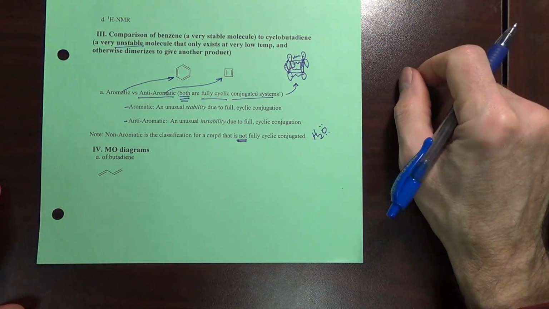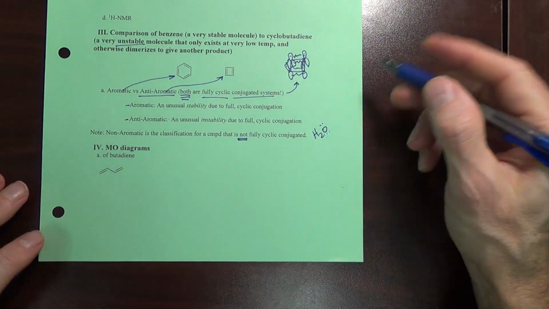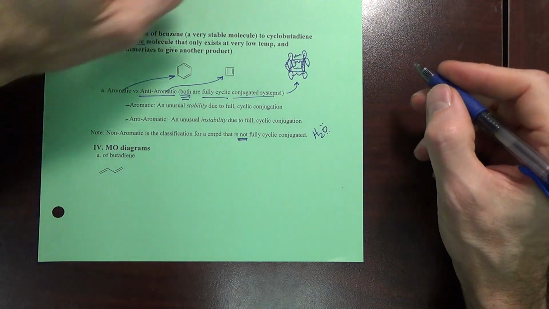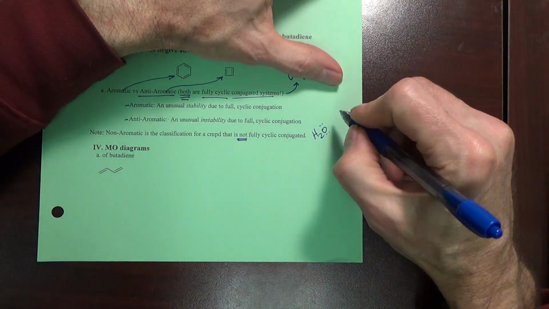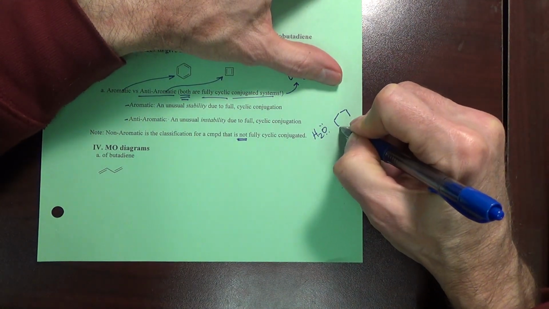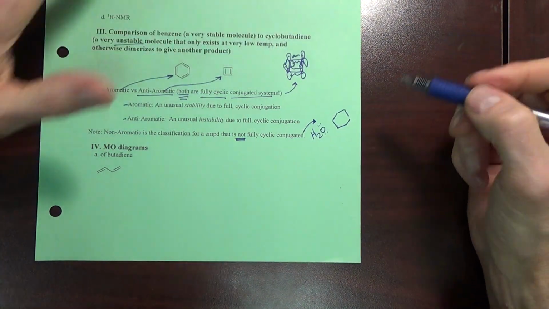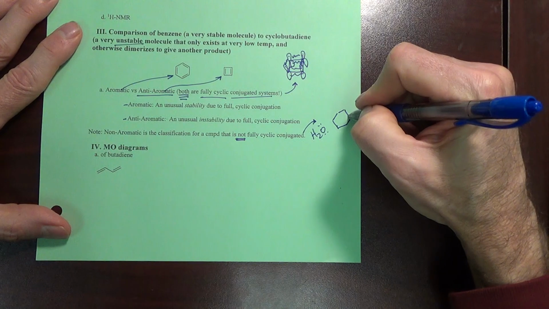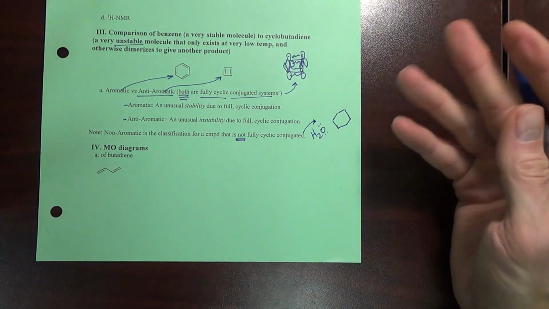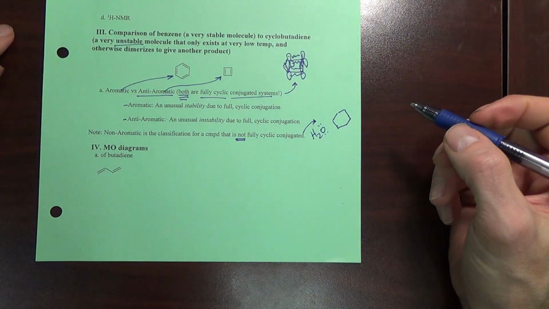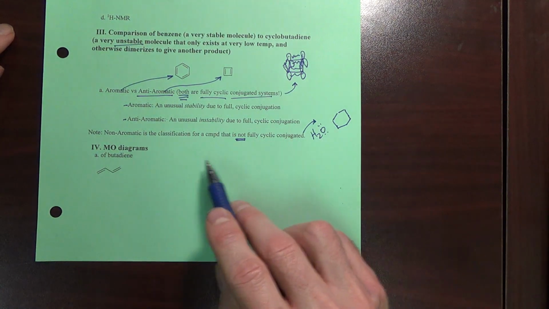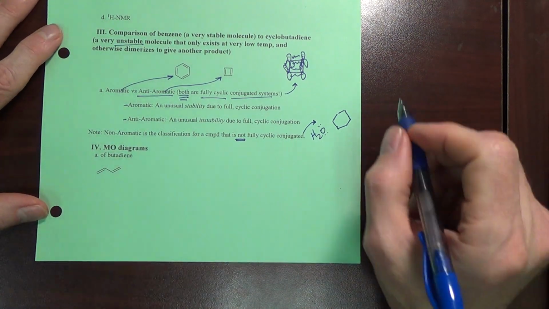It's certainly not fully cyclic conjugated. All right. Cyclohexane is not a fully cyclic conjugated system. It is also non-aromatic. All right. Many things are non-aromatic. All right.